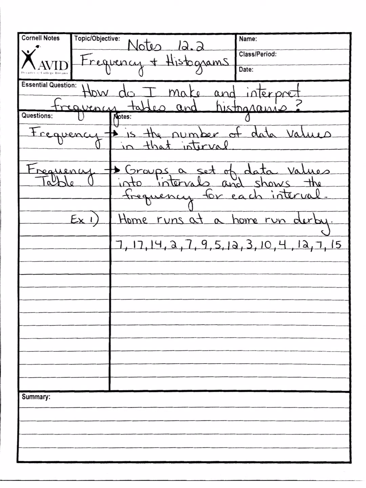And I know I have all this written down. Feel free to pause. Make sure you get it all written down. So the frequency is the number of data values in that interval. Okay, and we'll talk about the intervals. For example, if I was going to say the number of students that are 14 years old, if there was 5 people in our class that were 14 years old, then we would have 5 in that category.